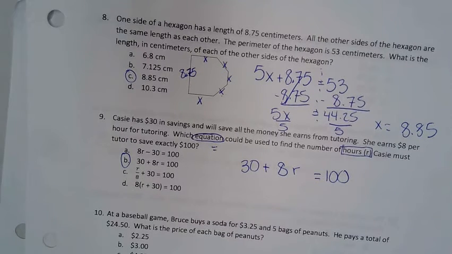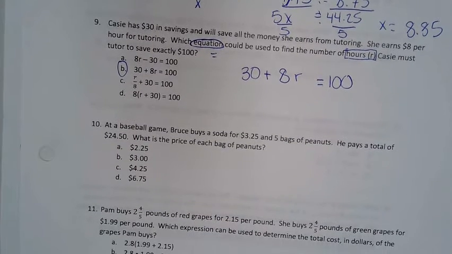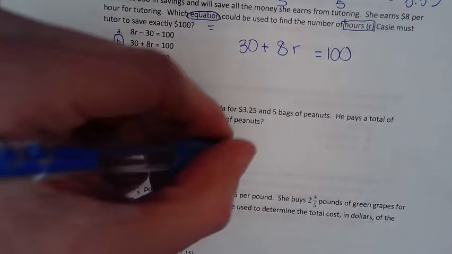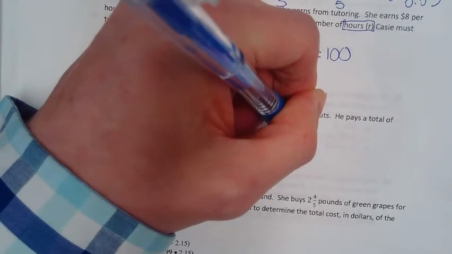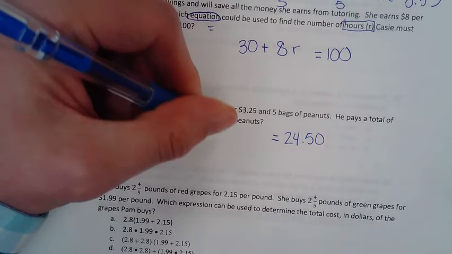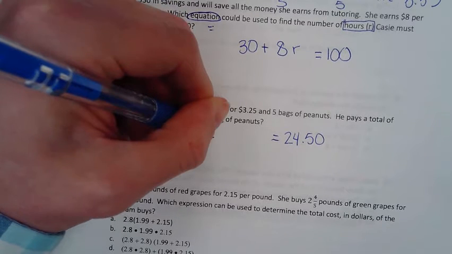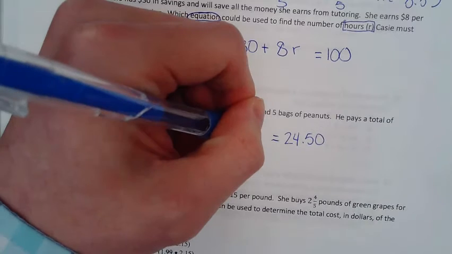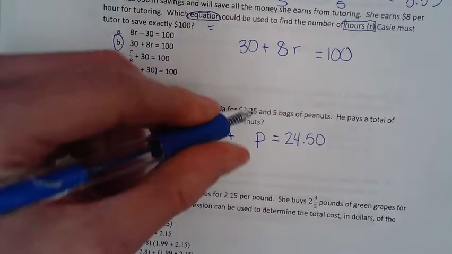Number 10. At a baseball game, Bruce buys a soda for $3.25 and 5 bags of peanuts. He pays a total of $24.50. What is the price of each bag of peanuts? Again, I like to find my total, which I know is $24.50. If I buy a soda and I buy peanuts, whatever that adds up to be will be my total. So Bruce's soda is $3.25 plus however much I paid for peanuts. I don't know what I paid for peanuts, so I'll use p for peanuts. And I bought 5 bags, so I did it 5 times.